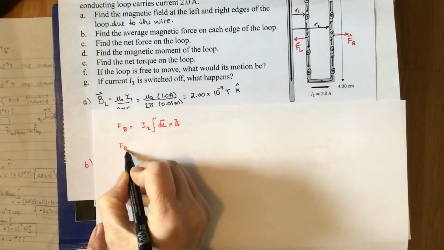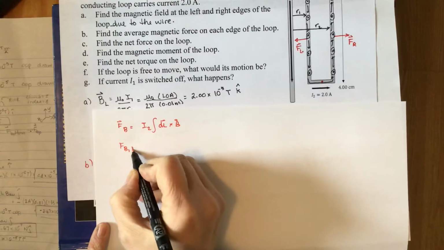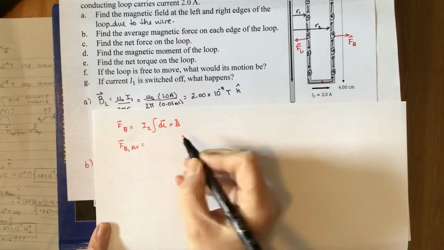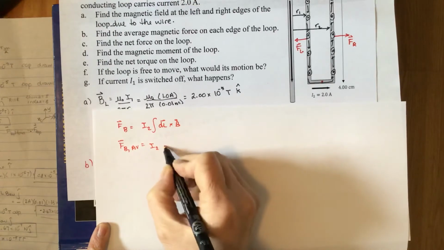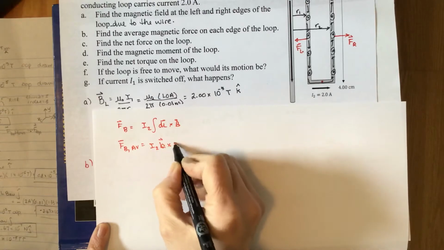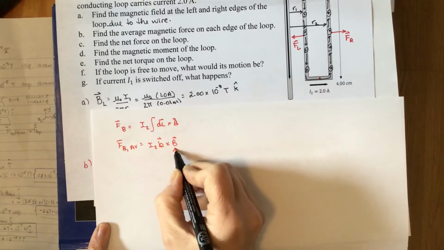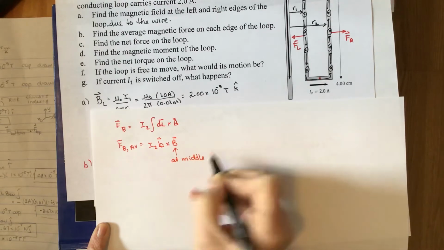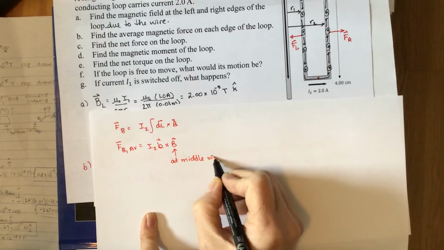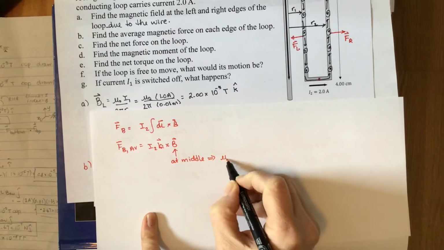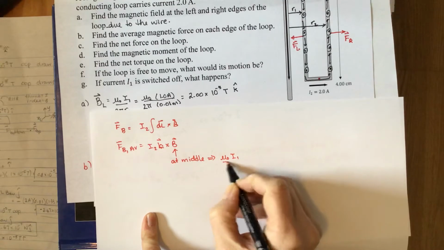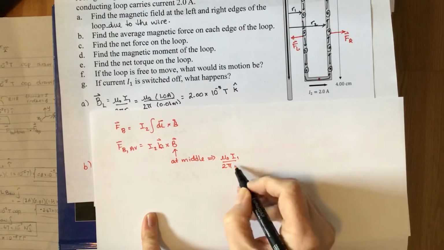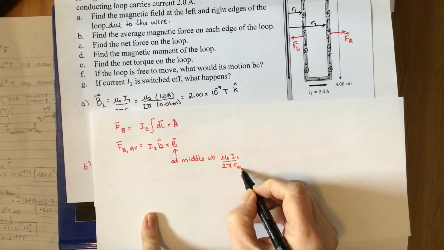We're going to do the force on the bottom, average, which means we'll do I2 L cross B, and we'll take the B at the middle. So that B is going to be mu naught times current I1 over 2 pi times the distance to the middle.